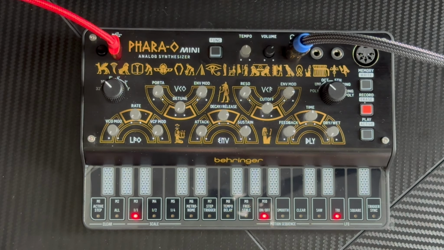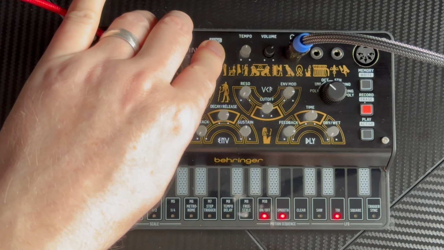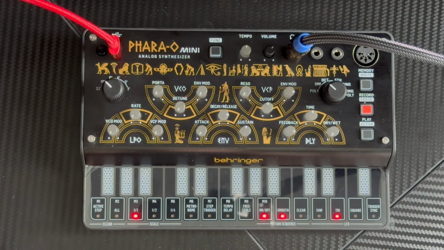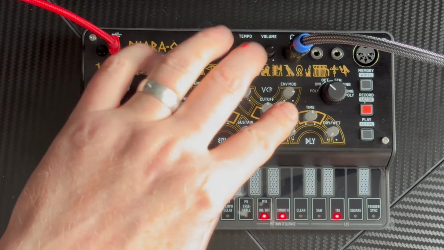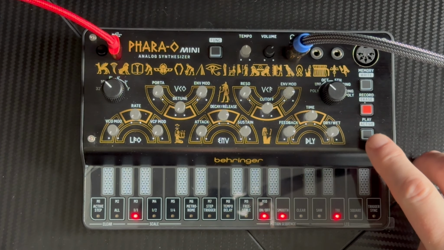Another good tip here is to hold down the function key and make sure that this smooth key is also activated. That'll make whatever changes you make happen smoothly, hence the name. So now that motion sequence is activated, to record motion sequence it's exactly the same steps as recording notes. We press play, press record, make our changes to our knobs here, and it will record it in real time.